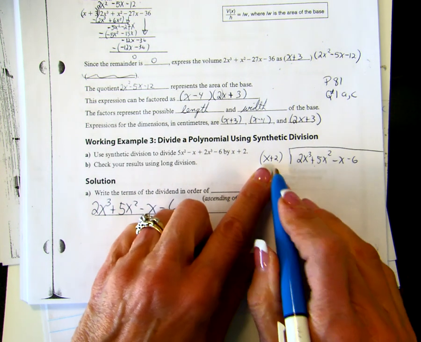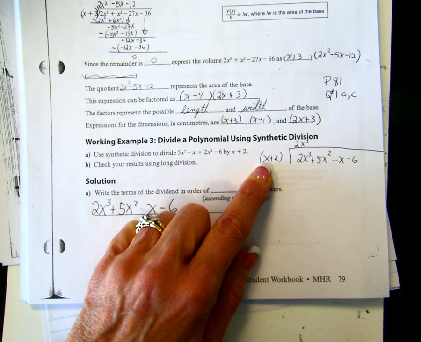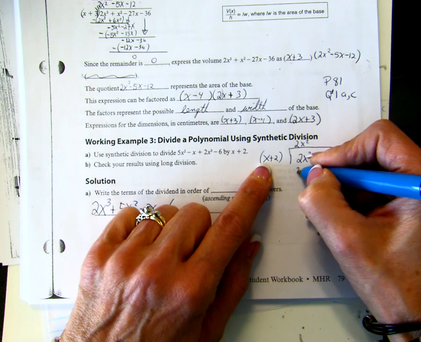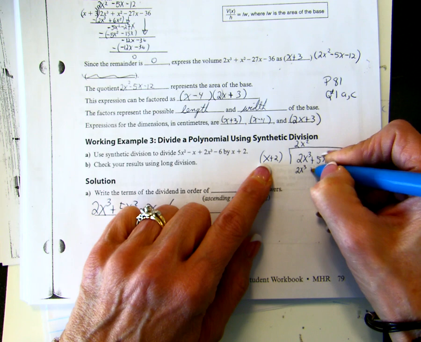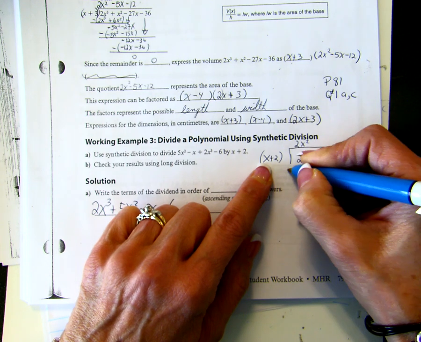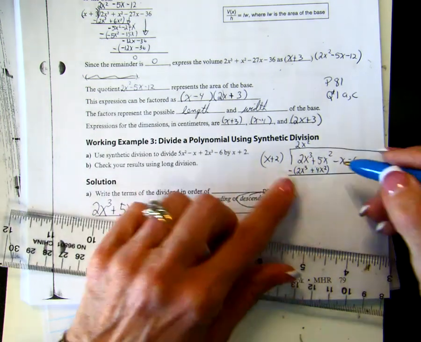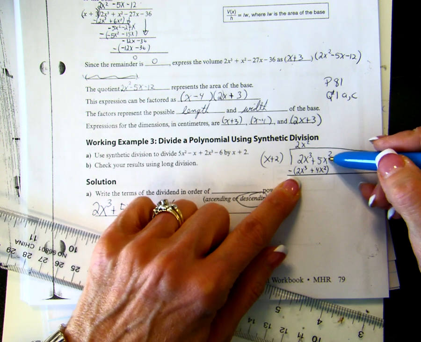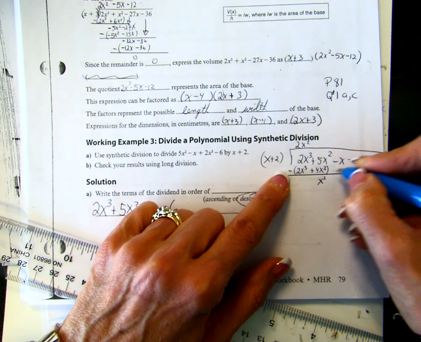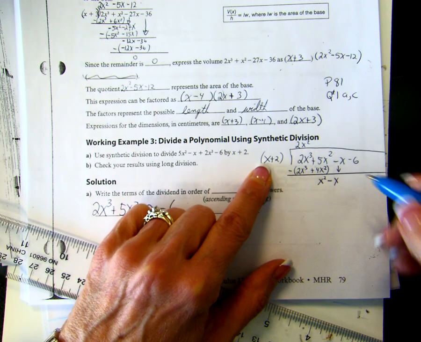So I'm starting and saying x goes into 2x cubed, 2x squared times. Multiplying the 2x squared through the binomial, I get 2x cubed plus 4x squared. Brackets around this, we are subtracting the whole thing. So the 2x cubes cancel. I've got 5x squared, subtract 4x squared, leaves me with 1x squared. Bring down the minus x.